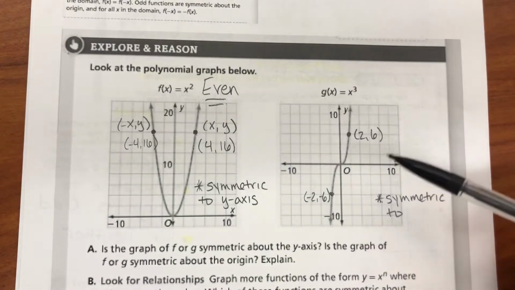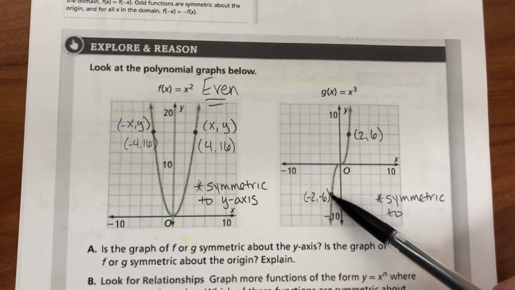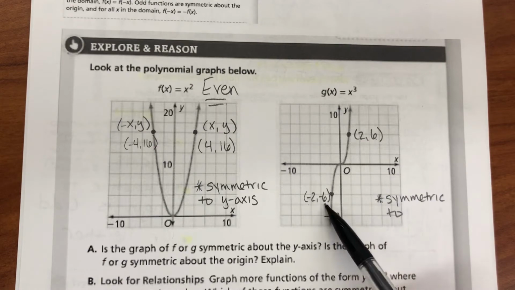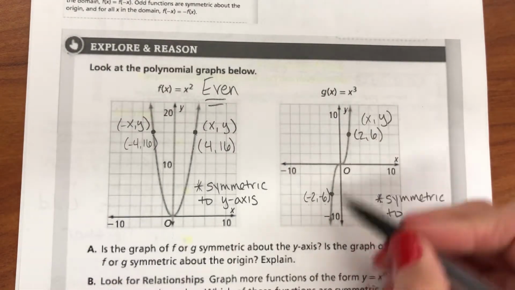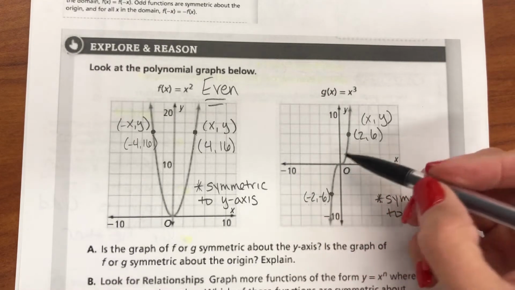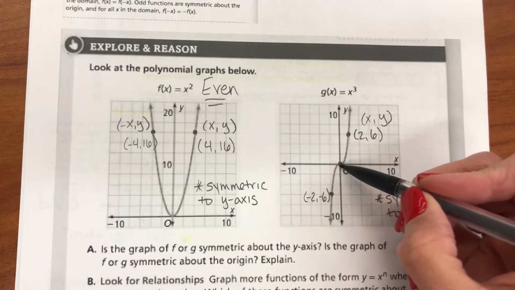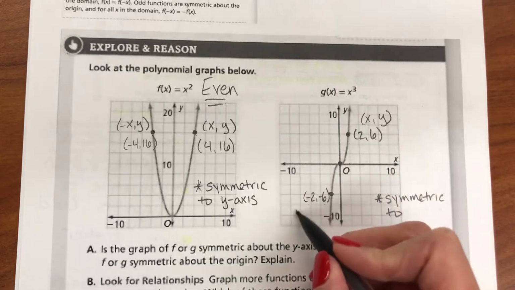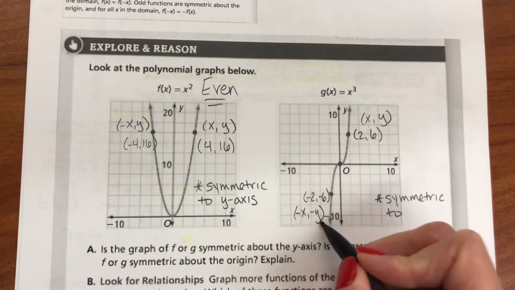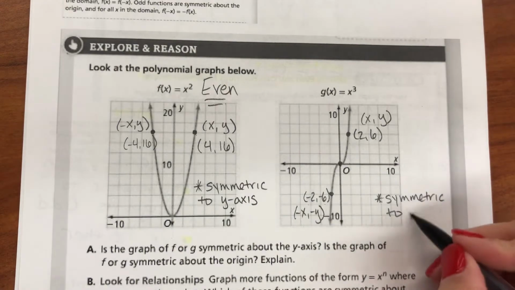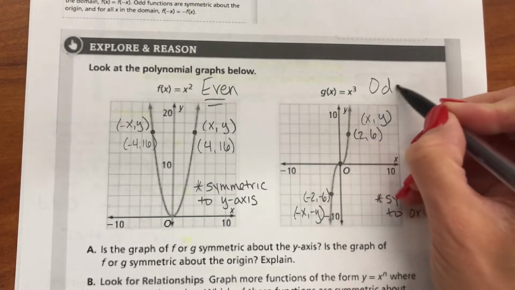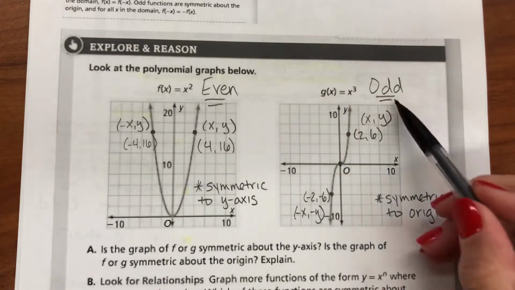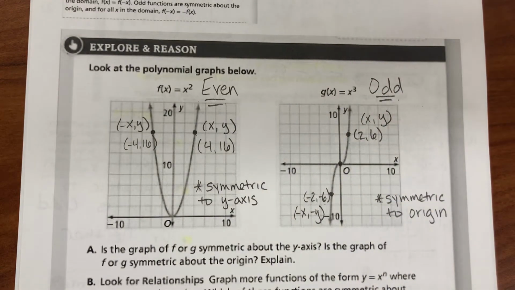Let's look at this one. I plotted 2 points, 2, 6, and negative 2, 6. So this would be my xy, and then reflecting it over our axis of symmetry right here, the origin, I get negative x, negative y. So this is symmetric to the origin, and we call this function odd. So symmetric to the origin is odd. All right, let's turn the paper over and practice some of these.